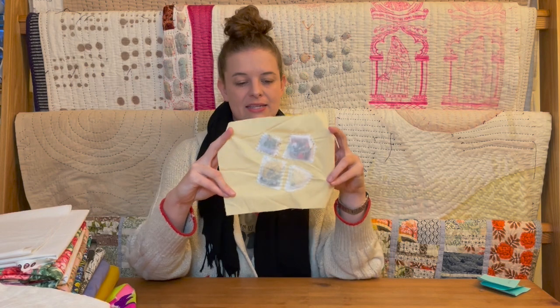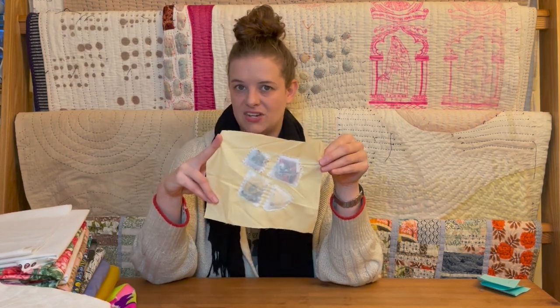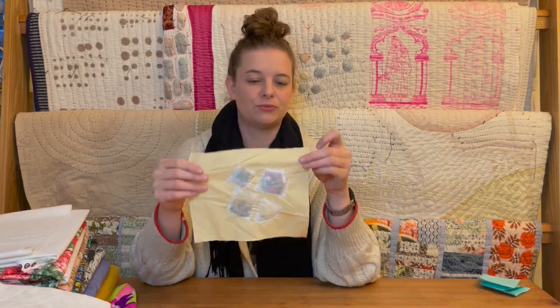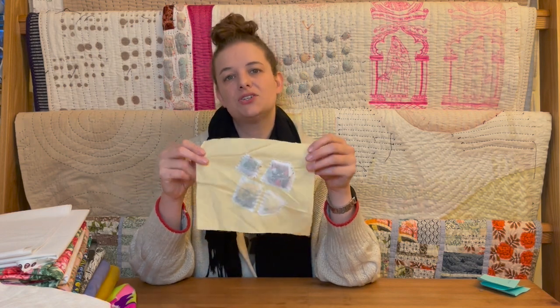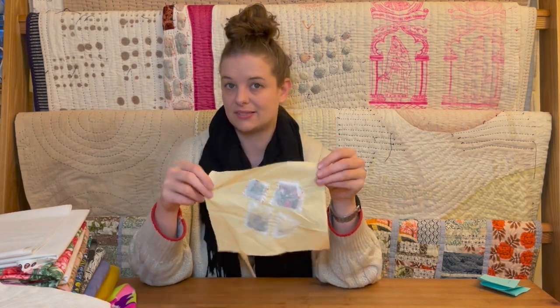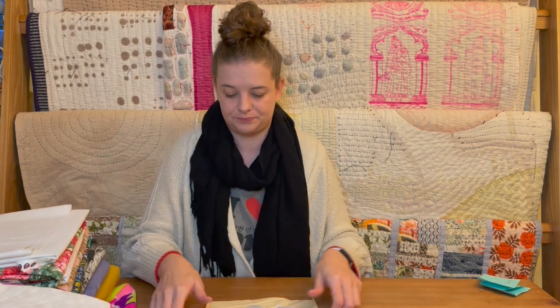So this one is almost a square-shaped vignette. The other two were definitely rectangles. So I'm continuing to play with the scale of my vignettes.